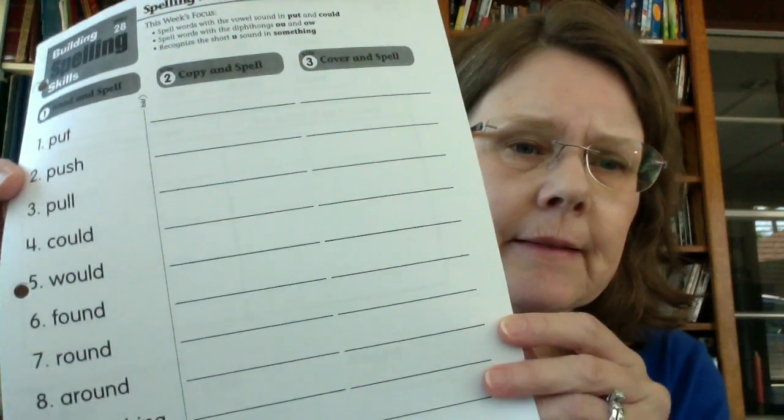And it looks like this. All right. It is week 28, even though we're in week 29. Spelling is one off. So let's go ahead and say our words, and then we'll talk a little bit about them and see what's the same and different about them. You can talk with me, or you can say it right after me.